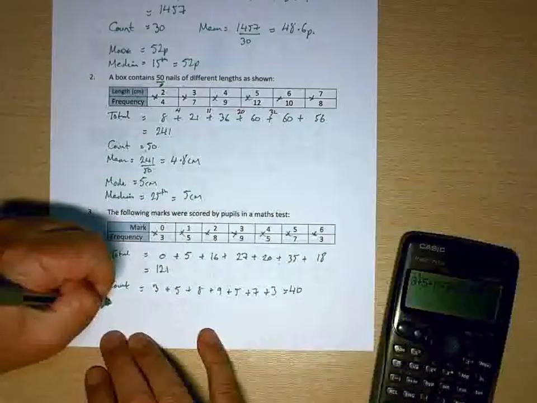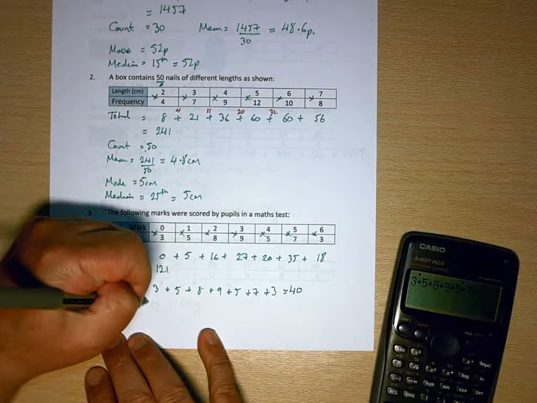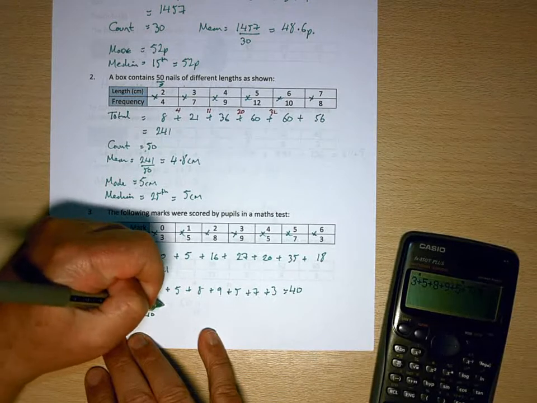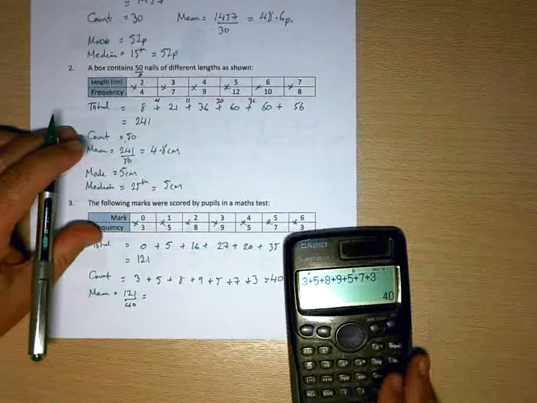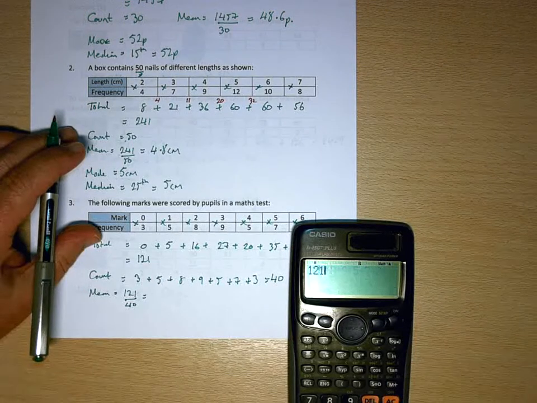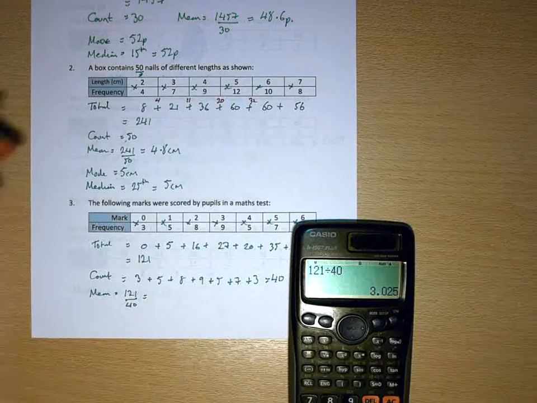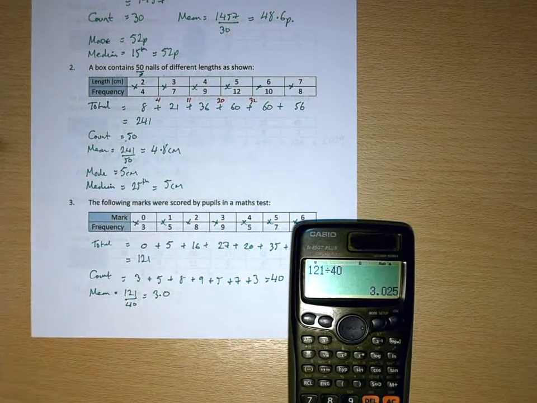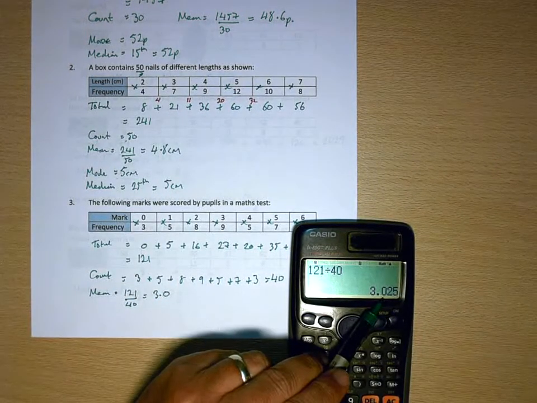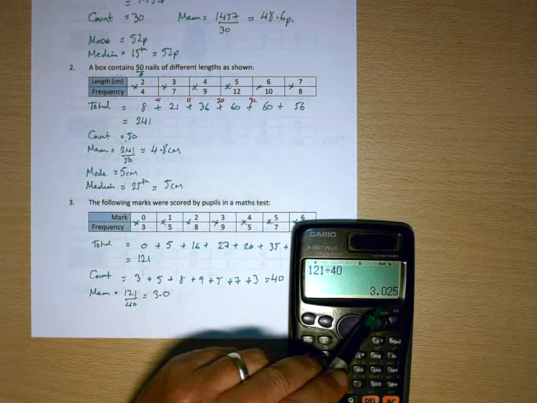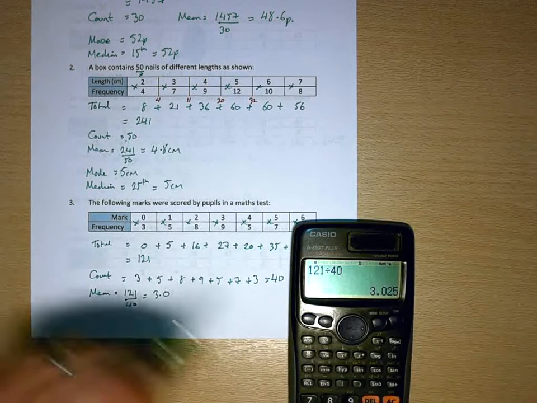So the mean will be 121 divided by 40, which is 3.0. 1 decimal place, look at the next one, it is less than 5, so it stays as 3.0.